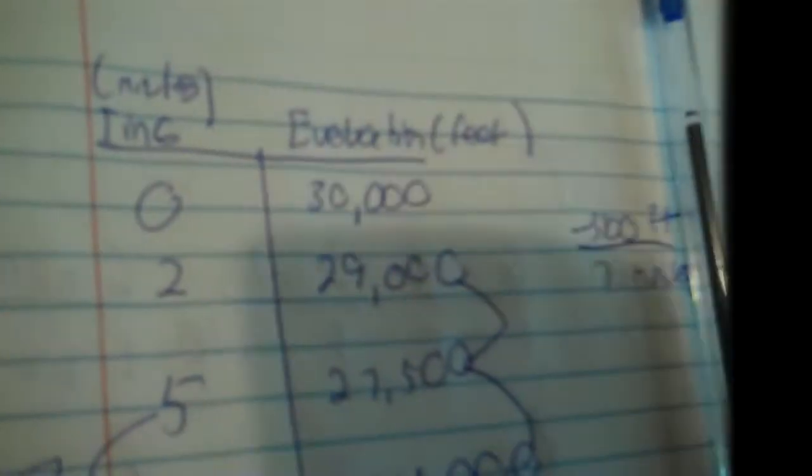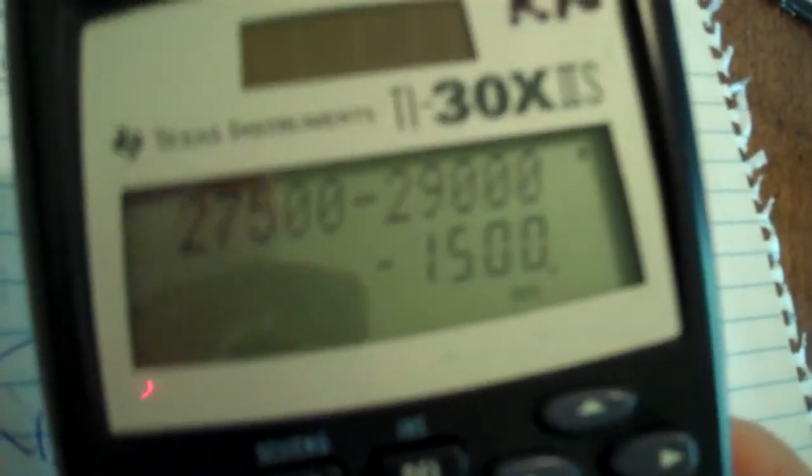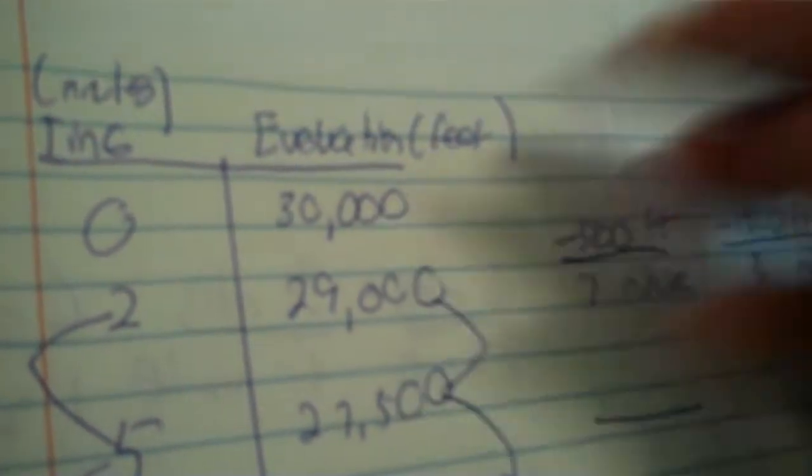Okay, 27,500 minus 29,000. It's going to be negative 1,500 feet. Then 5 minus 2 is 3 minutes. And then the last one, 29,000 minus 30,000 is going to be negative 1,000, because from here to here it goes down 1,000. Feet. Then 2 minus 0 is 2.